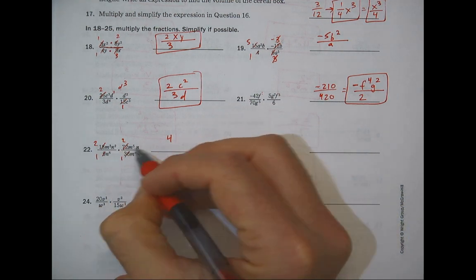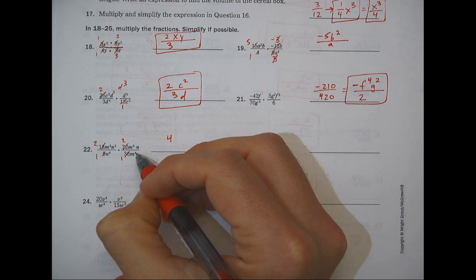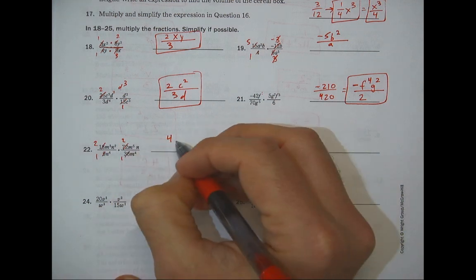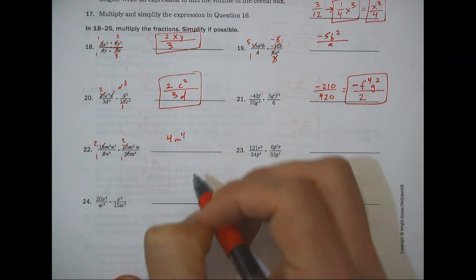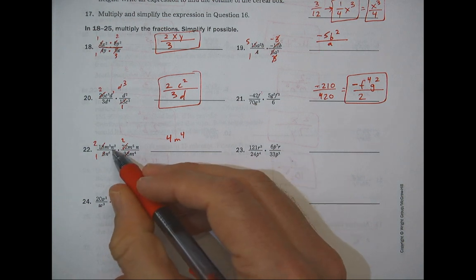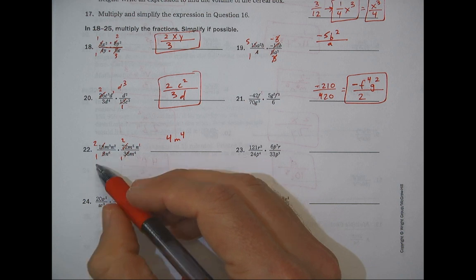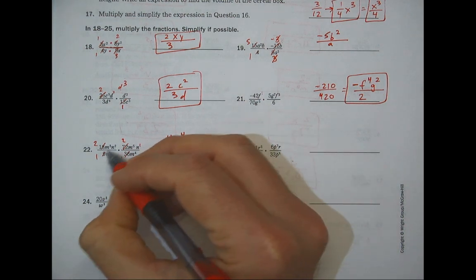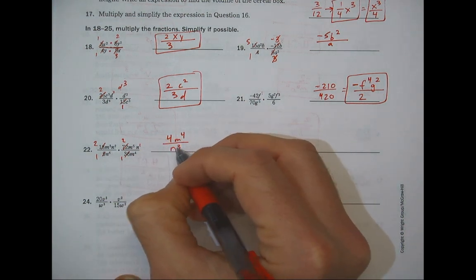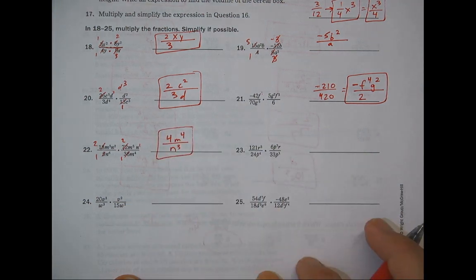M's, I have 3 and 5, that's 8. 4 on the bottom, so 4 cancels 4 of those, leaving me still 4. And with my N's, there's 2 here, there's 1 here, for a total of 3, which will cancel 3 on the bottom. But there was 6, that means there's still 3 on the bottom after you cancel.